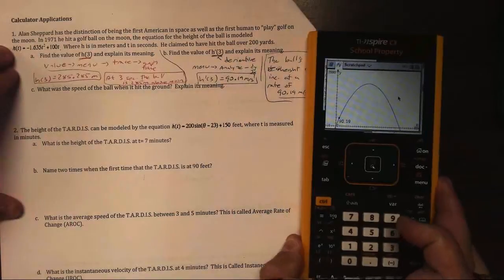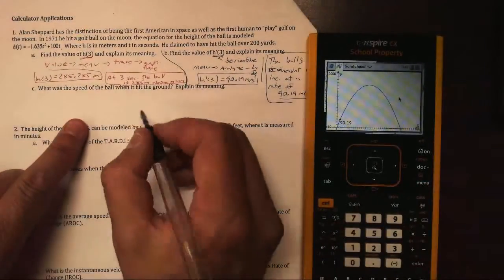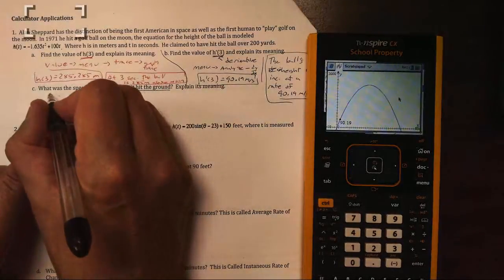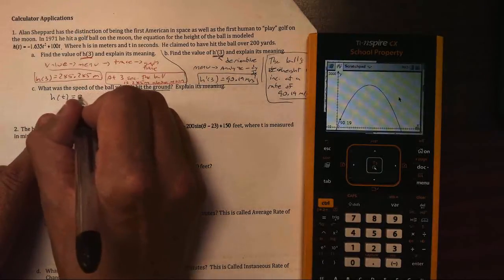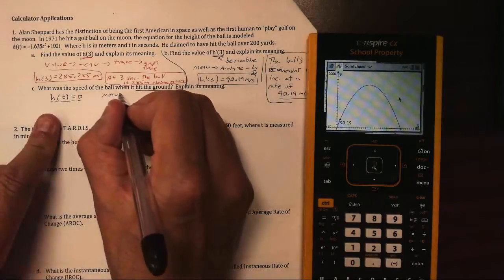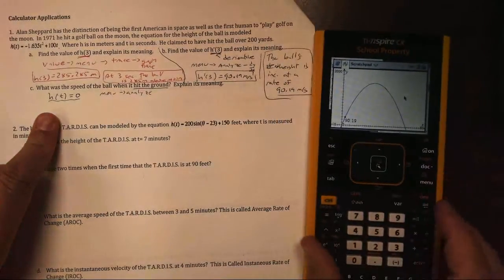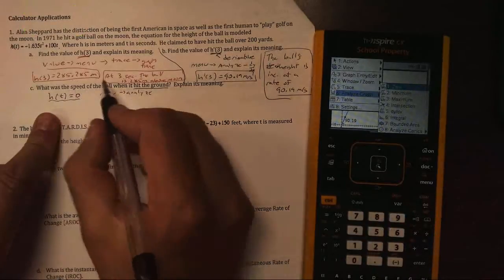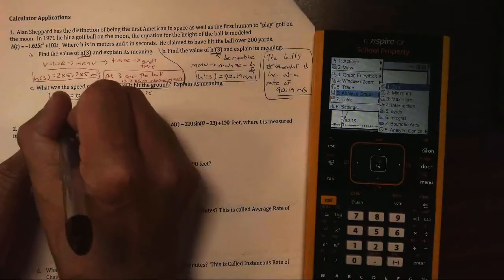Okay, now for part C, it says, what is the speed of the ball when it hit the ground? So we have to think, when does the ball hit the ground first? So we have to say, okay, when it hits the ground, we know that the height has to be 0. So again, we're going to use a calculator. You go to Menu, Analyze the graph, just like we've been doing, and we're looking for the 0. Where does the ball hit the ground? This is called a 0.